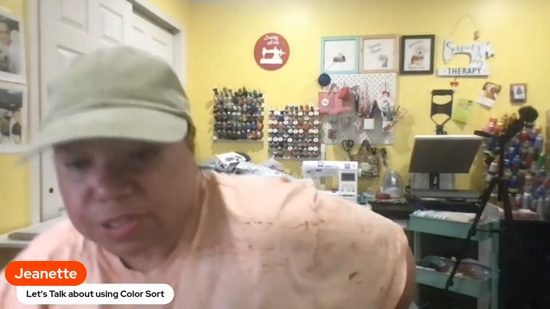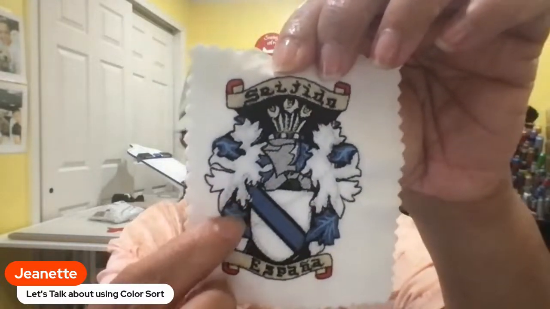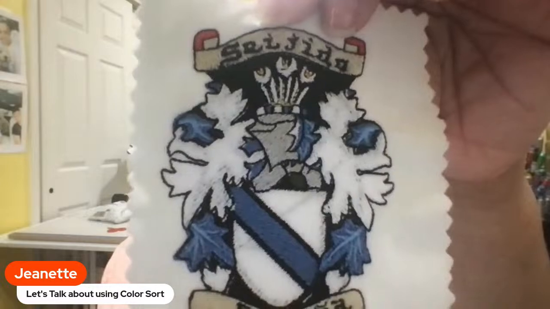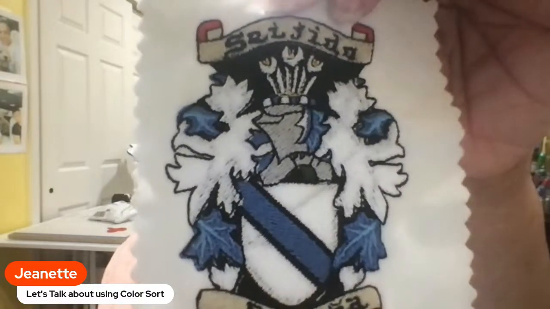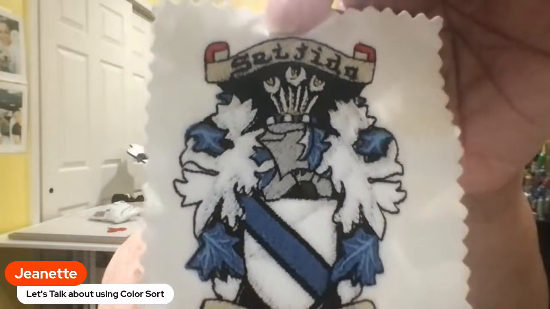Very simple. And then this is the other thing too. You got to know what colors. I want you guys to take a look at this. When you're looking at the crest, pay attention to this area right here. Do you see the leaf? See the different color blues? Okay. That's what I'm talking about.